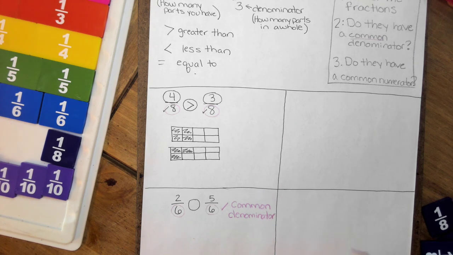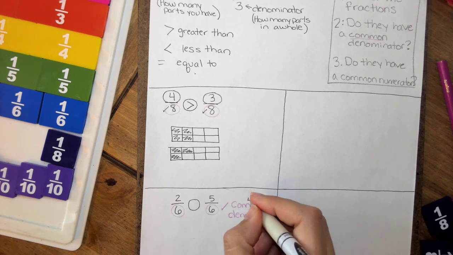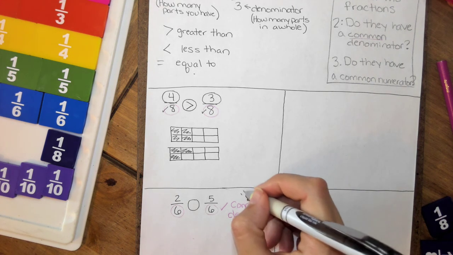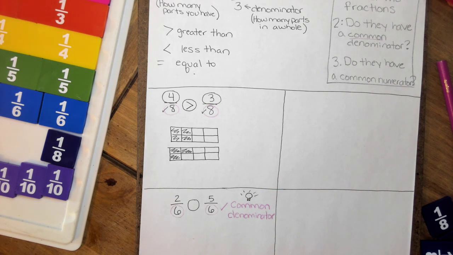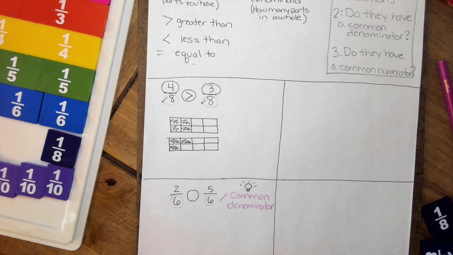So once this goes off in my head, I should be thinking, ding, ding, ding, ding. I should have a little light bulb above my head. That means that they are the same size. So that means that since they are the same size, I can look at the numerators to see which one has more. So this one is 2/6, so that means we only have 2 parts.